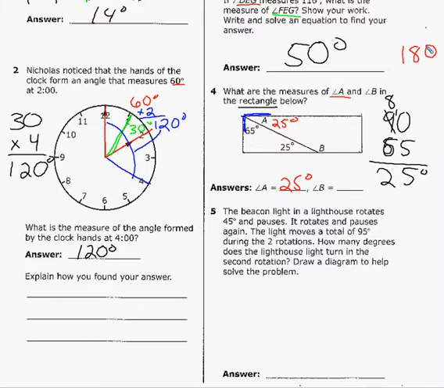Regroup right there. That becomes a 7. Becomes a 10. And then 5 from 10 is 5. And then 2 from 7 is 5. And then 0 from 1 is 1. So my angle B, make it blue, is going to be 155 degrees.